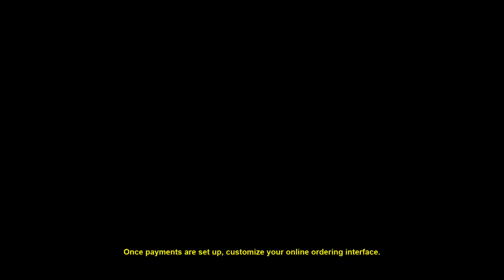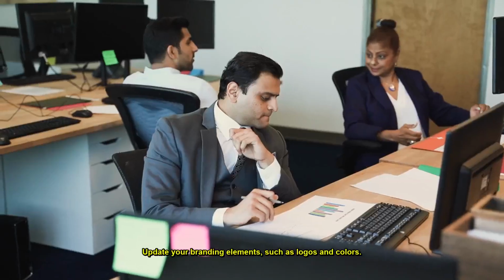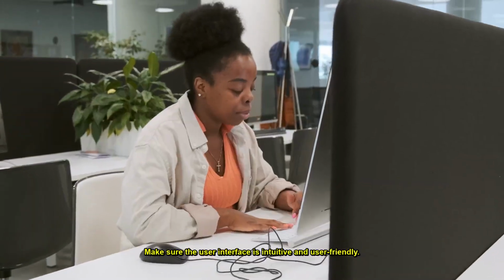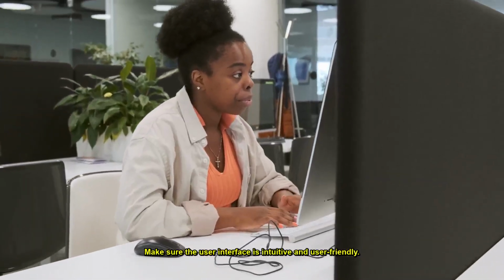Once payments are set up, customize your online ordering interface. Update your branding elements, such as logos and colors. Make sure the user interface is intuitive and user-friendly.